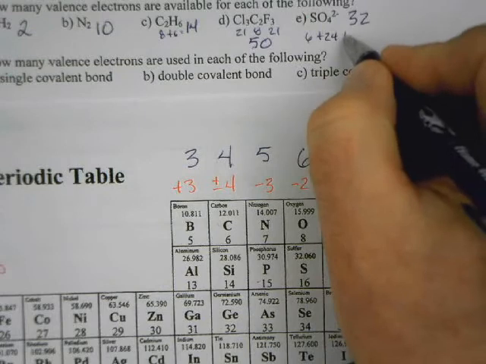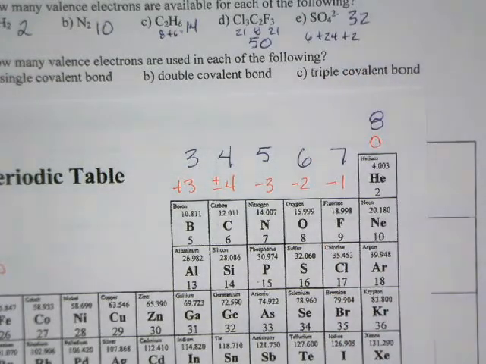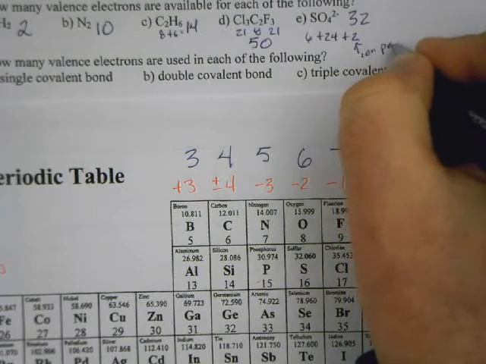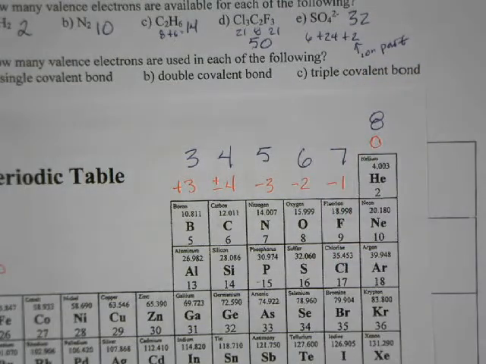And that 2 minus means another 2. That's the ion part. So 6 and 24 is 30, and 2 is 32. So that diagram has 32 dots. Like I said, on a quiz or a test, that would be the whole question: how many dots? How many valence electrons in the diagram?